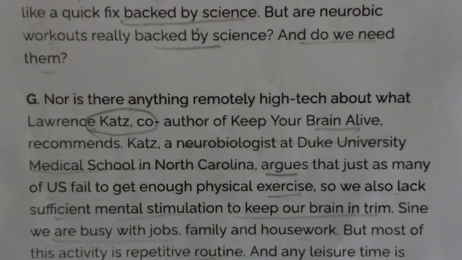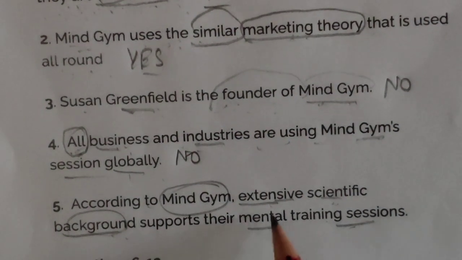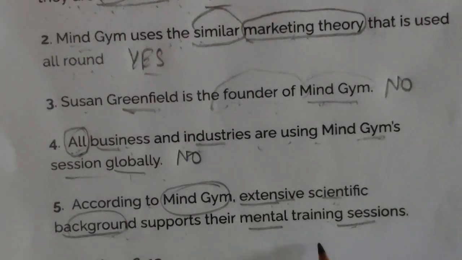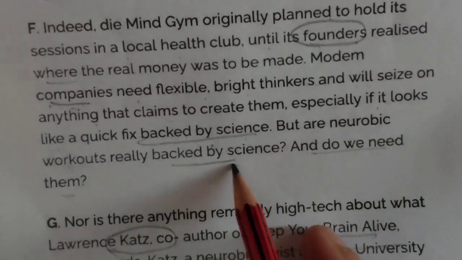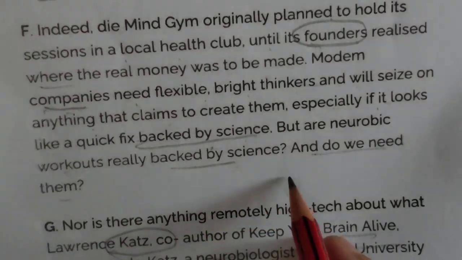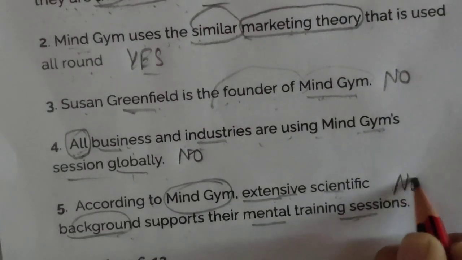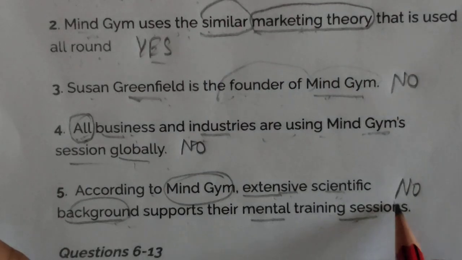So what they are discussing, I don't understand actually. According to Mind Gym, extensive research supports their mental training session. Actually, they are just raising the question backed by. So we can also say no, we will check the answer at the end. Okay, so till then I am writing it no.